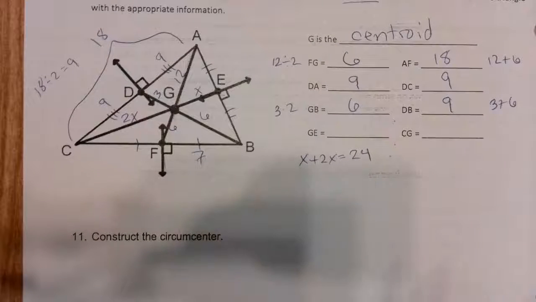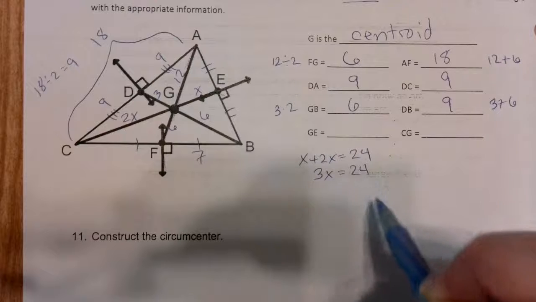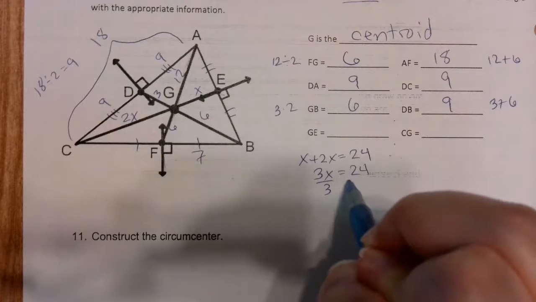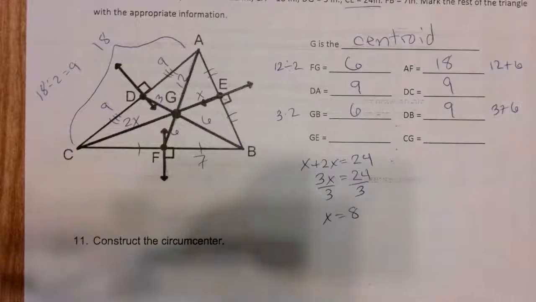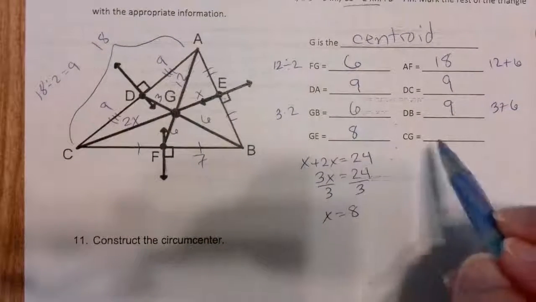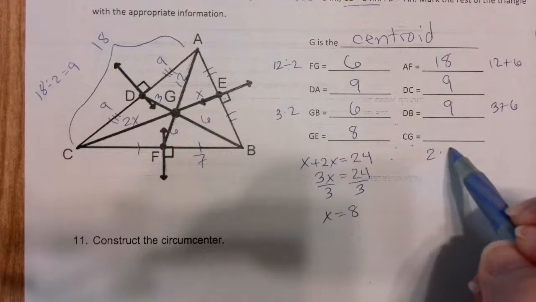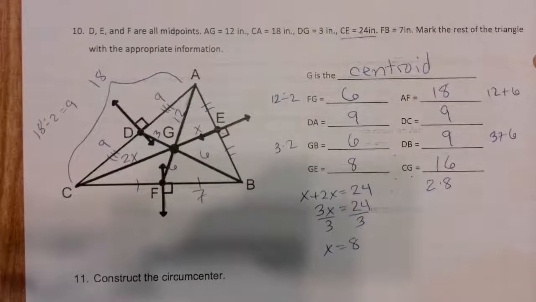So X plus 2X equals 24, and solve. Combine like terms to get 3X equals 24. Divide both sides by 3. X equals 8. So GE equals 8. CG is 2 times 8, which is 16. And with that, you should have enough information to go ahead and complete your homework.